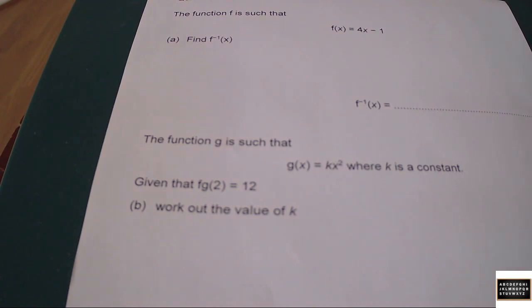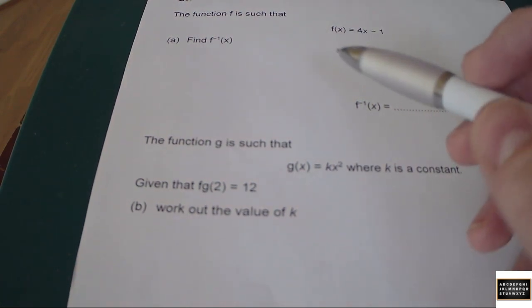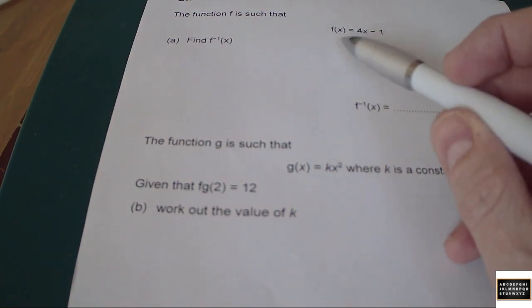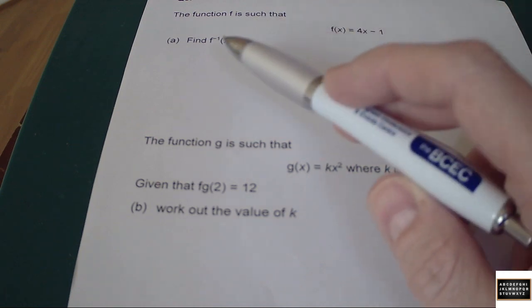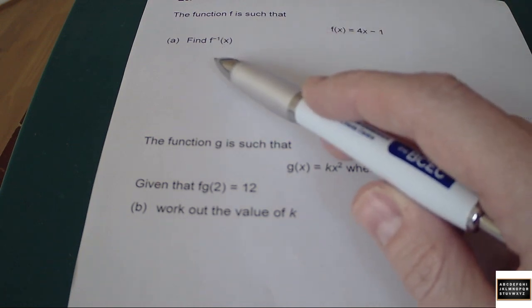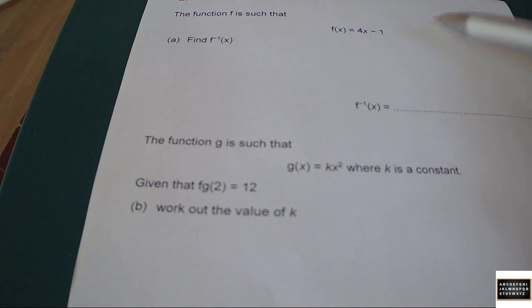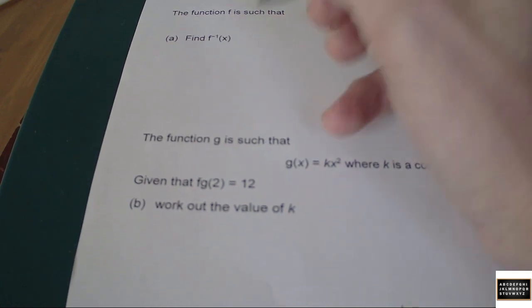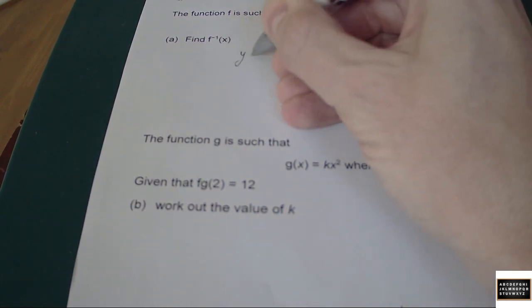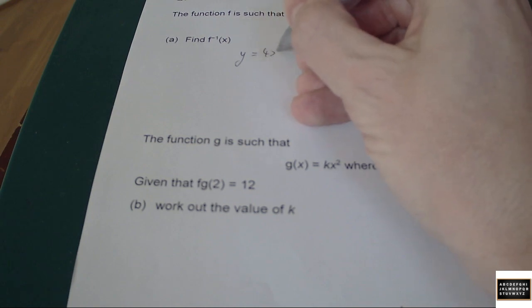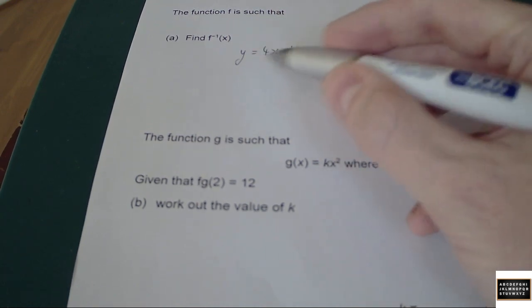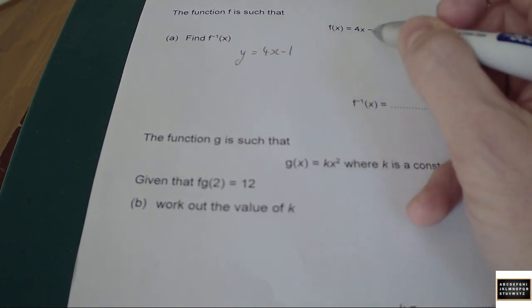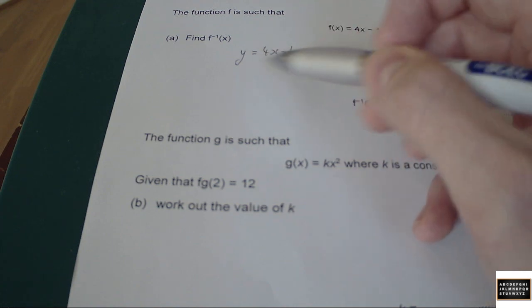You might also be asked questions about inverses, and this question is talking about an inverse. So the function here is given as 4x minus 1. We're being asked to find the inverse function. To find inverse functions, you go through some definitive steps. First of all, you make y equal to 4x minus 1. So this function, in other words, you make that equal to y.